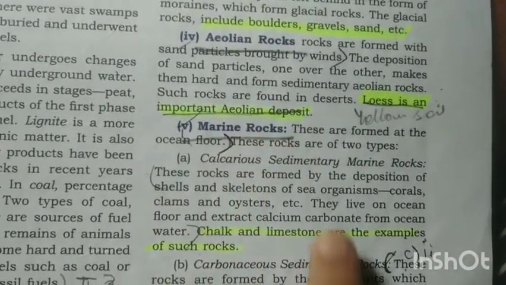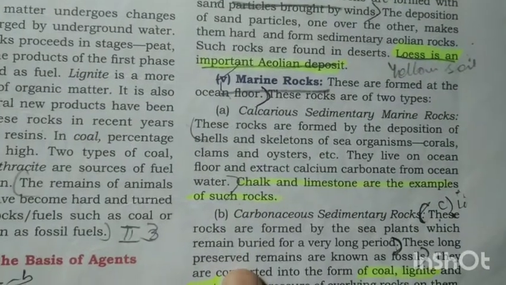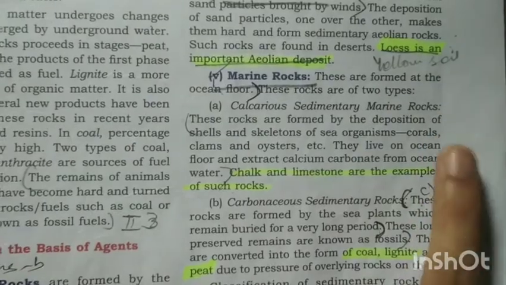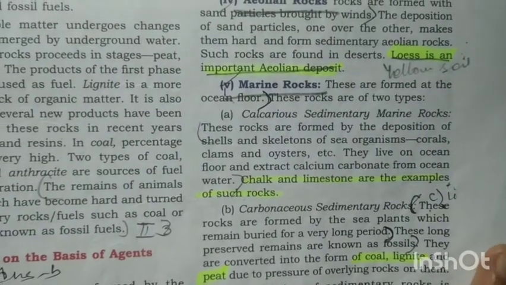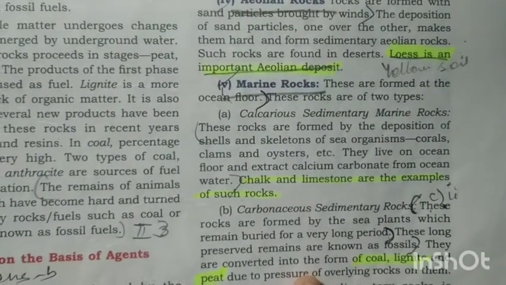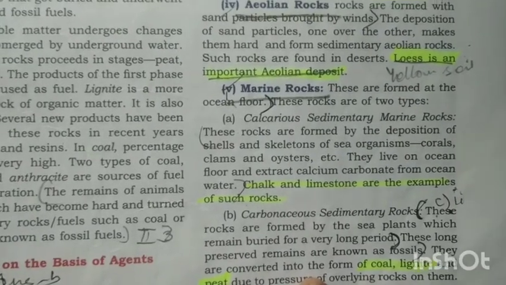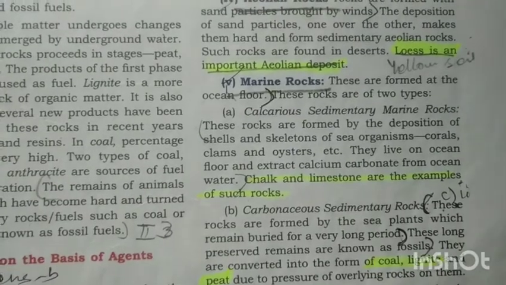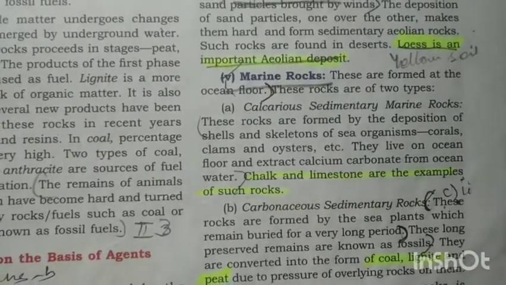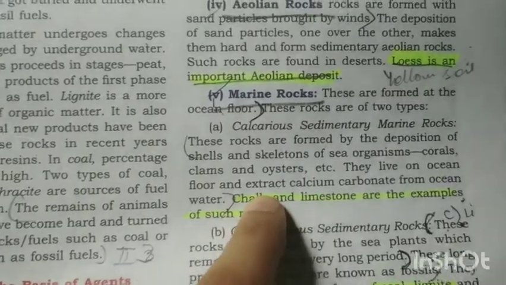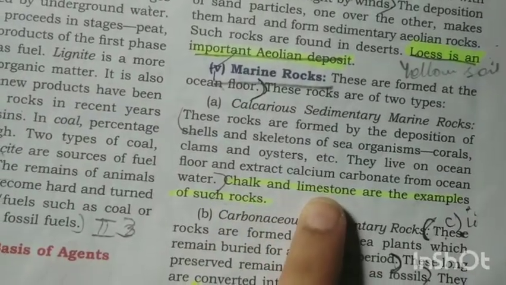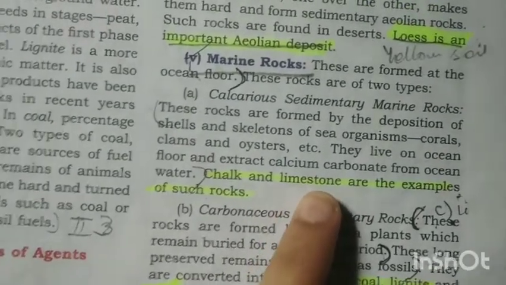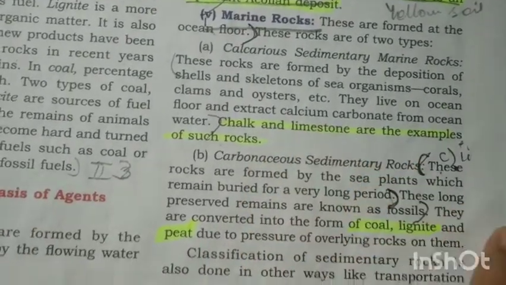Marine rocks. There are two types of marine rocks. First is calcareous sedimentary marine rocks. These are formed by the deposition of shells and skeletons of sea organisms like corals and oysters. They live on the ocean floor, and they extract calcium carbonate from ocean water. Chalk and limestone contain calcium. In chemistry also, you will learn that they contain calcium. B is carbonaceous.